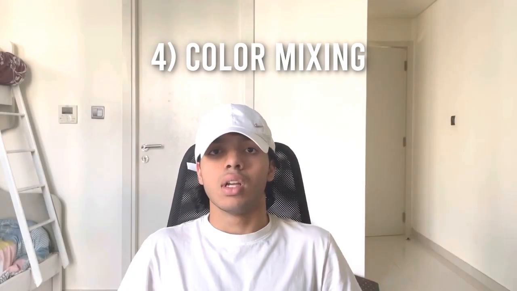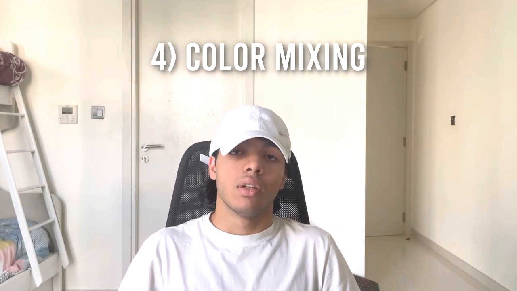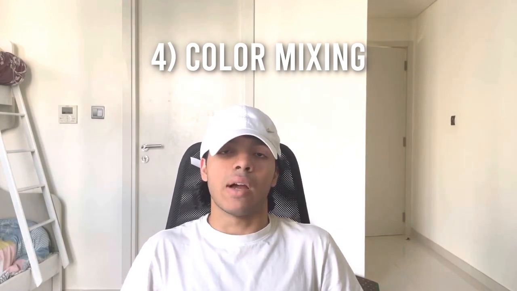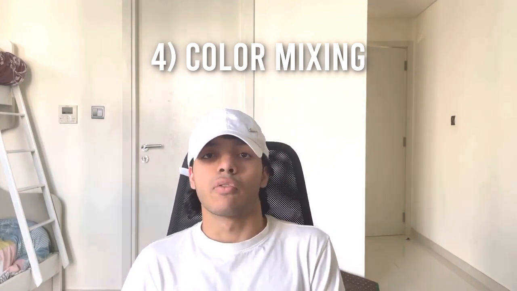All right, color mixing. Color mixing is a very important skill. If you're good at color mixing, it can save you from having to buy different paint colors. So for example, if I want to use the color black, instead of using the color black directly, what I can do instead is I can mix the colors ultramarine blue and burnt umber, which would give me the exact same result.